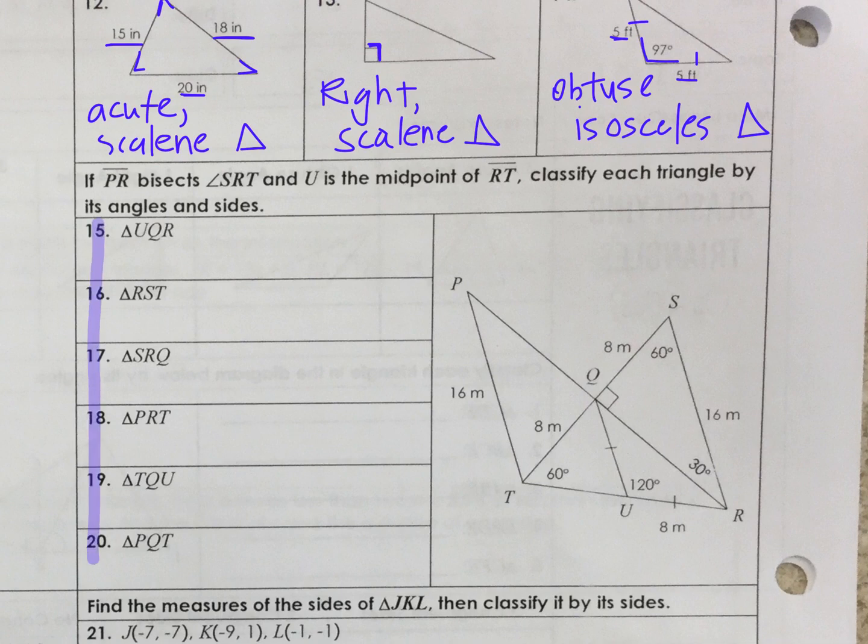The last thing on this page I want you to do is 15 through 20. It's easy if you need to draw a line around the triangle you're looking at and identify them. Each blank will have two names. It'll have an angle name, acute, right, obtuse, equiangular, and then it will have a side name, equilateral, isosceles, or scalene.